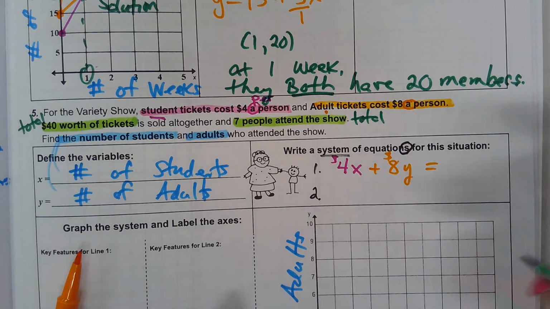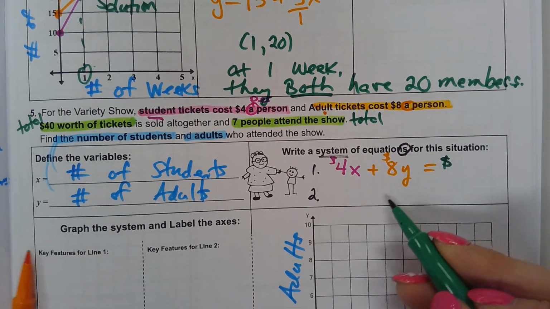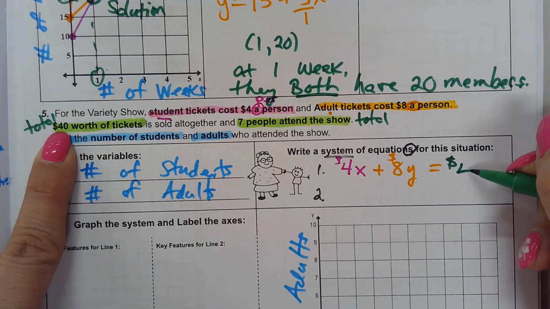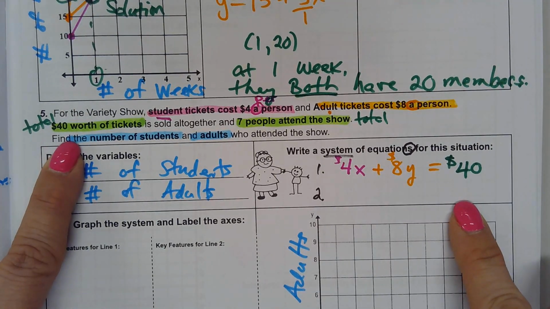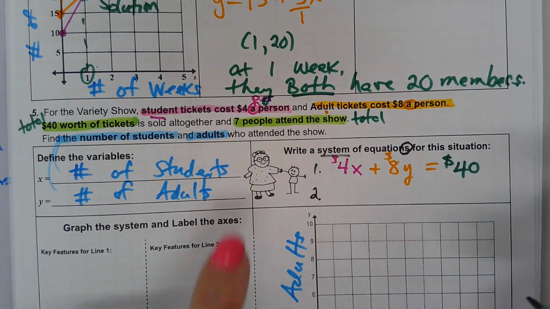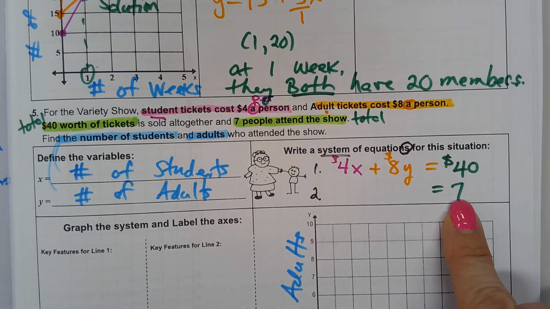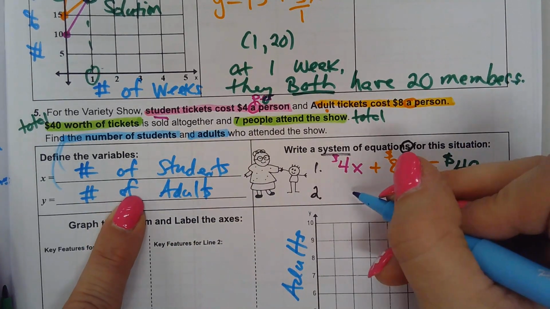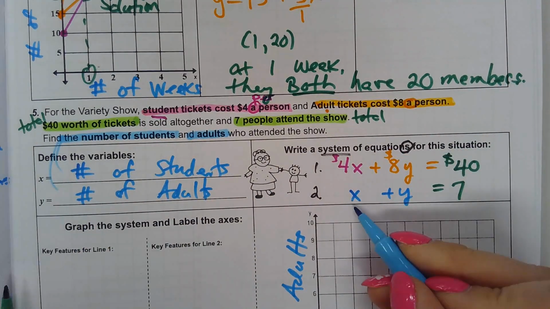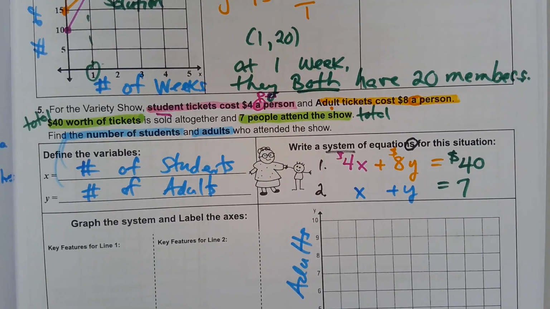So what's the total number of dollars for this problem? $40 is how much they spent. Okay, but I have another total, which is 7 people. Are the people the students or the adults? And the answer is both. People plus people makes people.